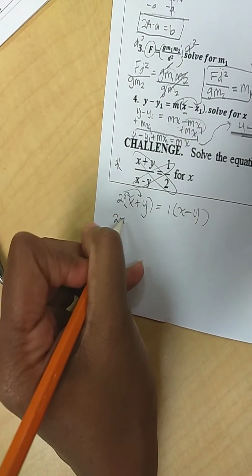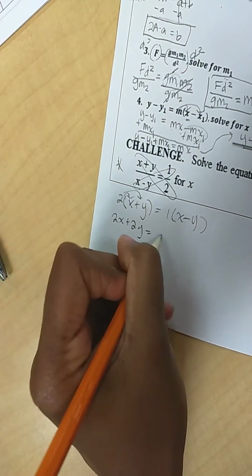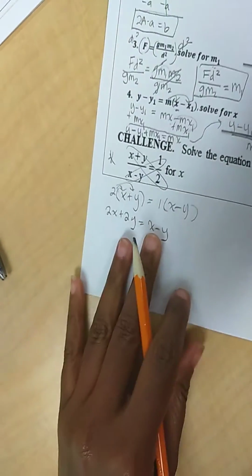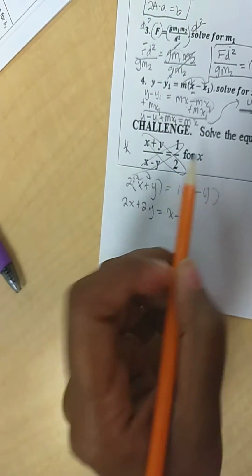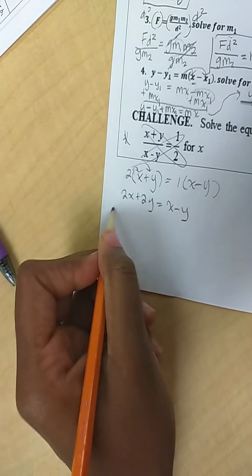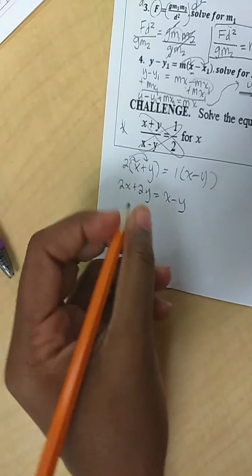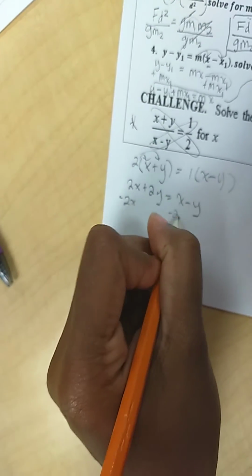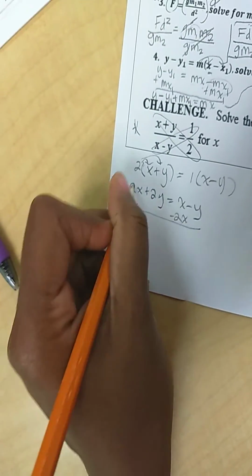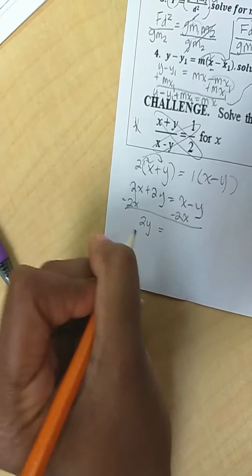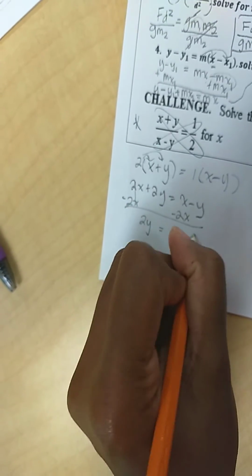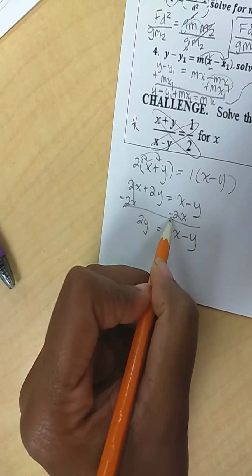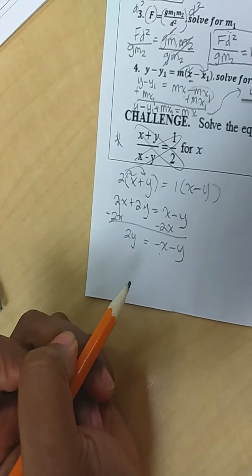And I have 2x plus 2y equals x minus y. I'm solving for x, which is on both sides. So I need to get rid of my extra variable. I'm just going to subtract 2x. If you decide to subtract x, that's fine. That cancels, and I get 2y equals negative x minus y. Because 1 minus 2 is negative 1.